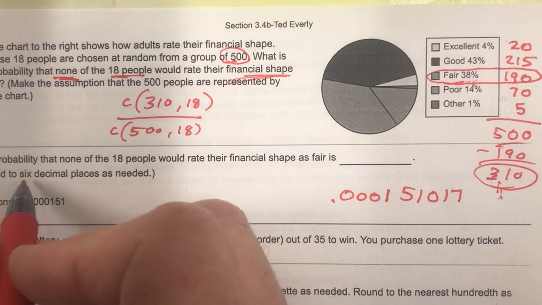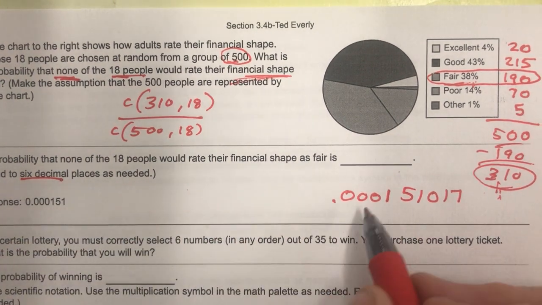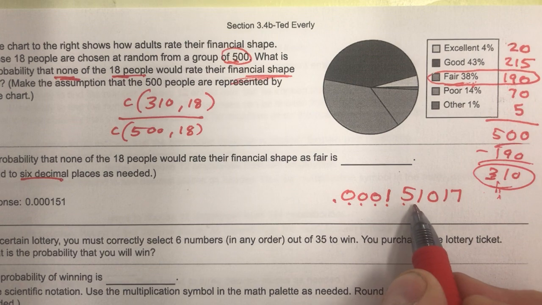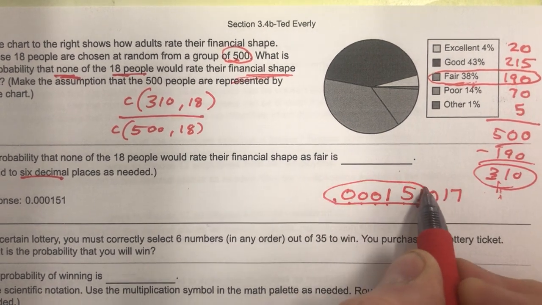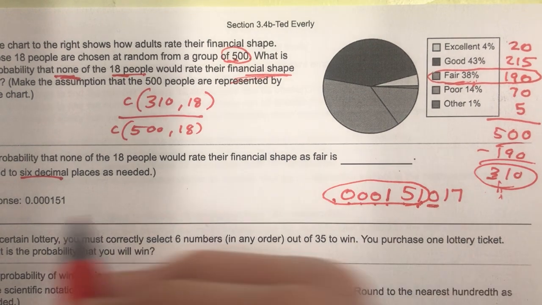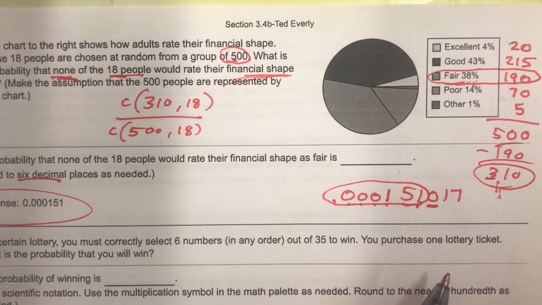And if it says right here 6 decimal places, so it means 1, 2, 3, 4, 5, 6. This 0 right here makes the 1 stay. So that should be it right there, 0.000151, and there it is. Okay. Number 10.